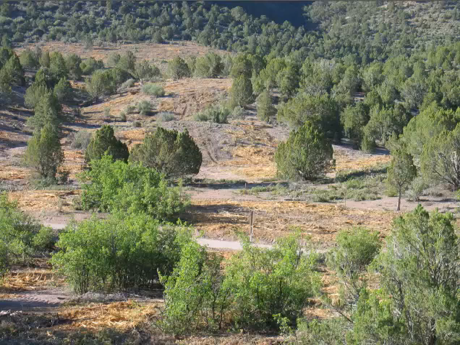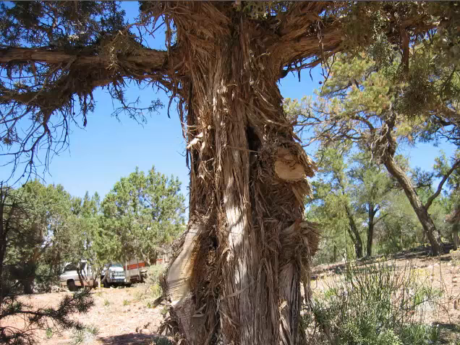This one was mostly put in with a bullhog, a large masticating piece of equipment, and you can see in the bottom of the photo piles of shredded material from the junipers and pinyons that were removed in this process. It can be an effective way to go. In addition to just removing trees, we often recommend doing a lot of pruning of what we call ladder fuels.